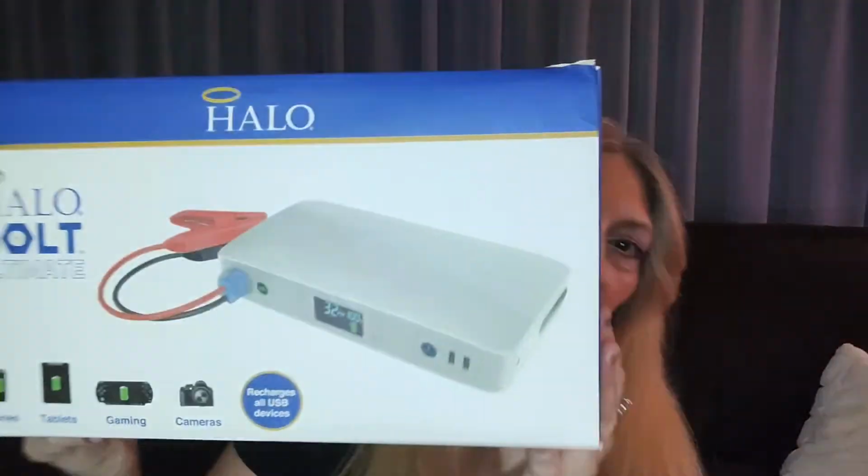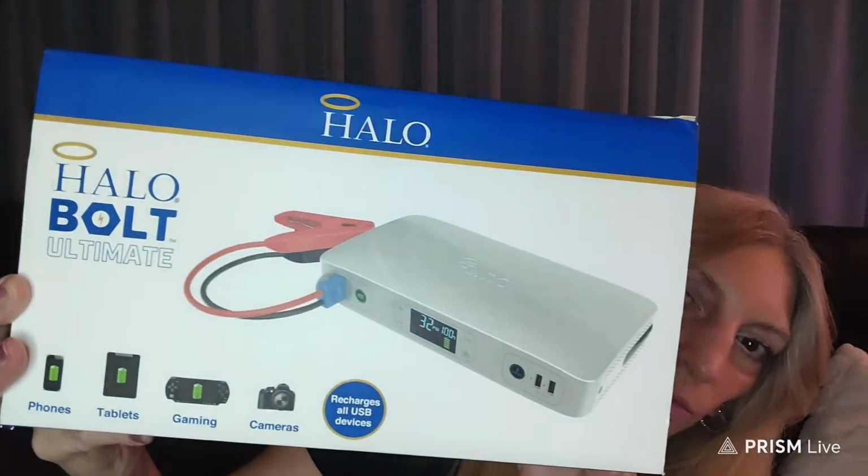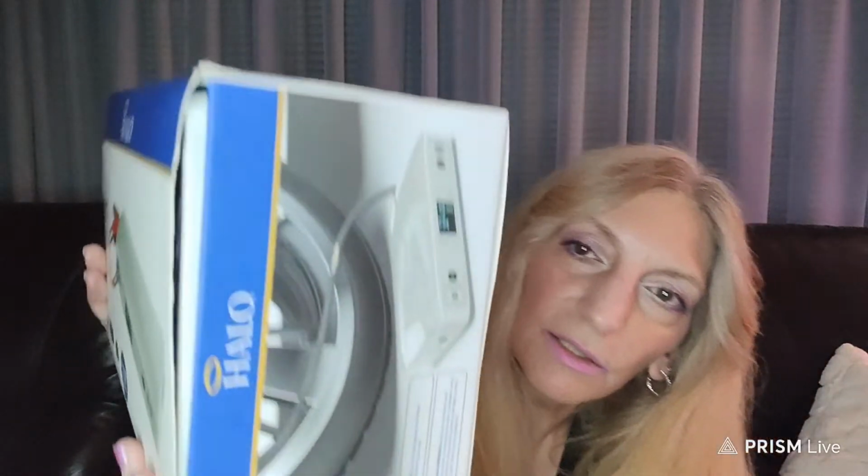So yeah, I showed you this before. This is the Halo Bolt. I showed this before on my other stream. It's called the Halo Bolt. You can look it up, but you can use this to blow your tires up, to jump start your car, your mower.